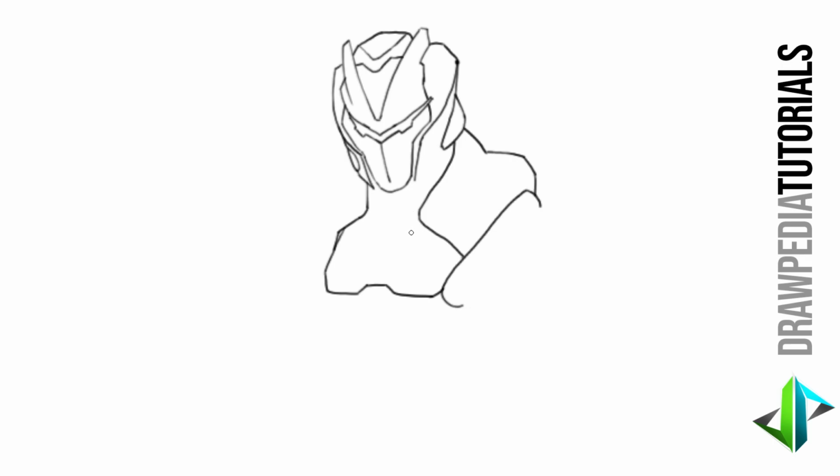At this point, I'm going to draw a tilted rectangular shape right there, and another one on the left side. At the collarbone, I'm going to draw a diagonal line down, diagonal turn back up, line across, diagonal turn down and back up to the side.